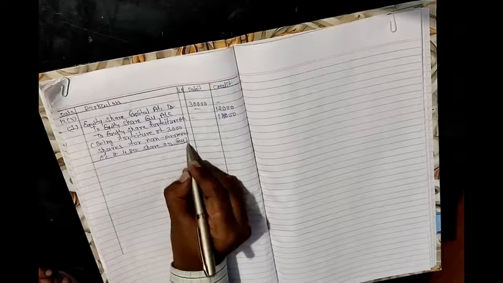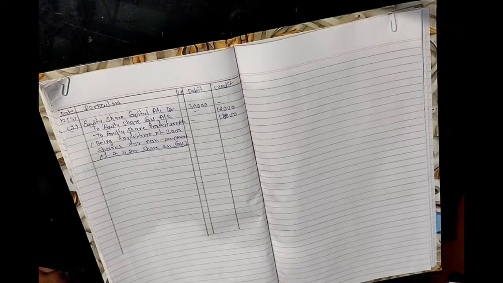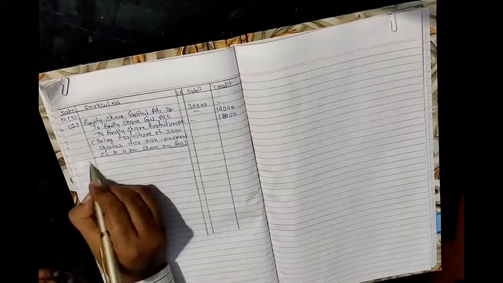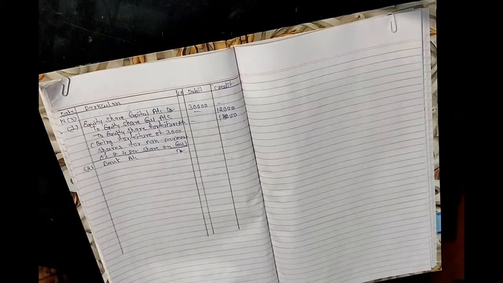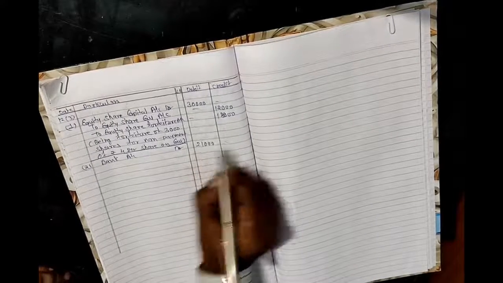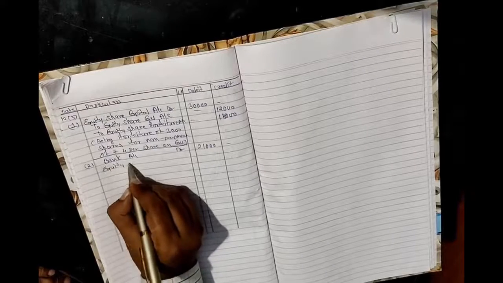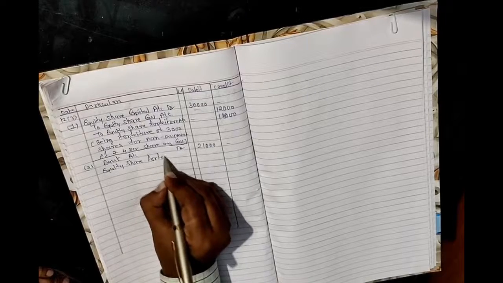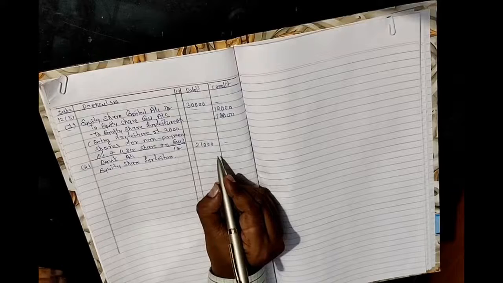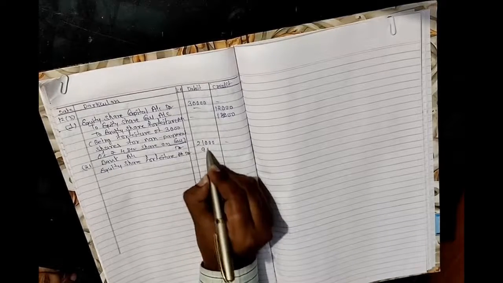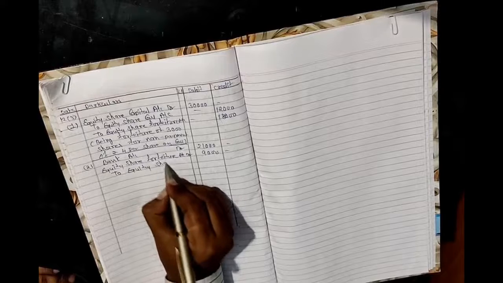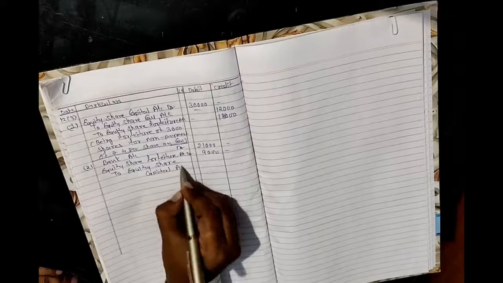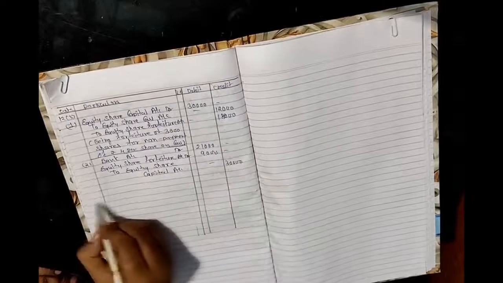Now next entry. Forfeited shares were reissued at rupees 7 per share. Okay, it means bank account debited, 3,000 shares at rupees 7 per share. It means 21,000. Then equity share forfeiture account debited 9,000 to equity share capital account 30,000.